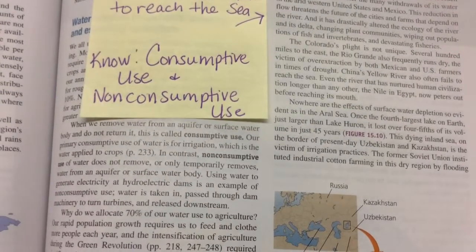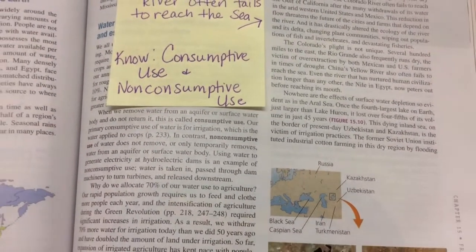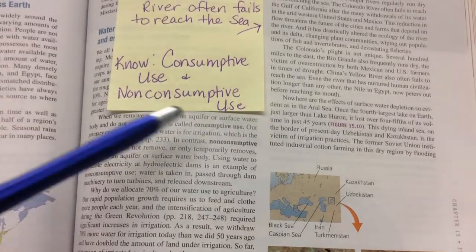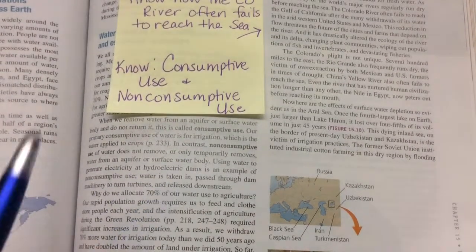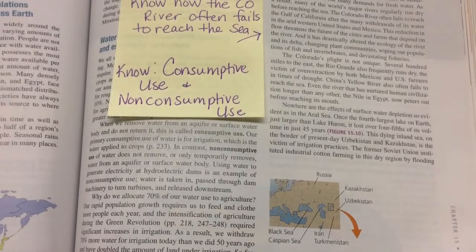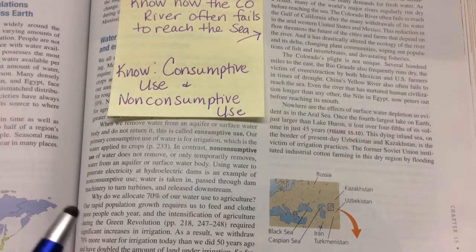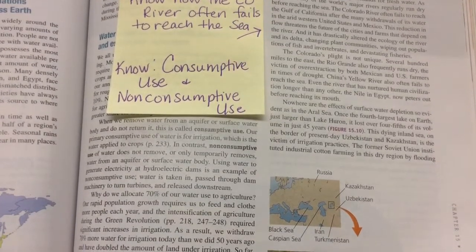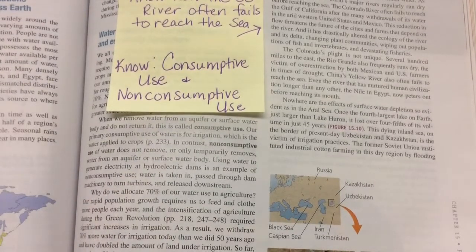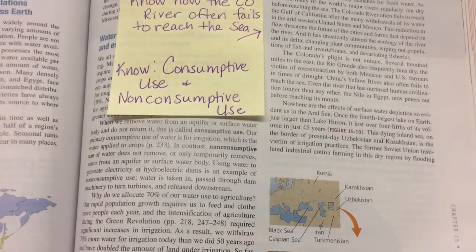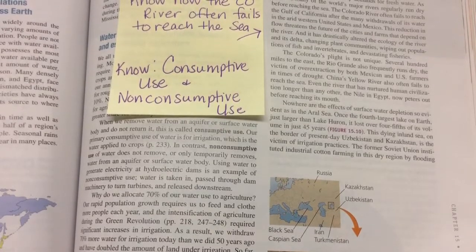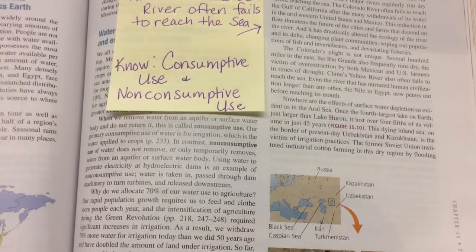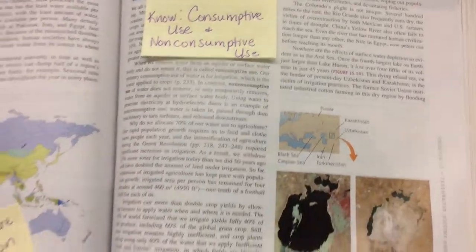Consumptive and non-consumptive use. Consumptive use means that it's used up, like it's watered for crops or we drank it. Non-consumptive means we used it, but it can still be used for other things like hydroelectric power or even your shower. Your shower is not consumed. It goes down the drain and can be cleaned up and used for other sources. So that's non-consumptive use.